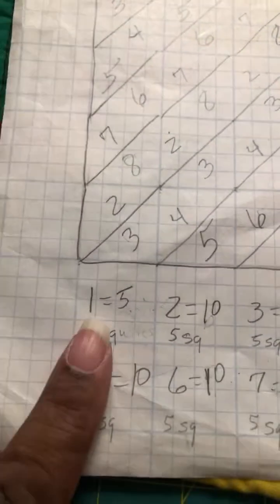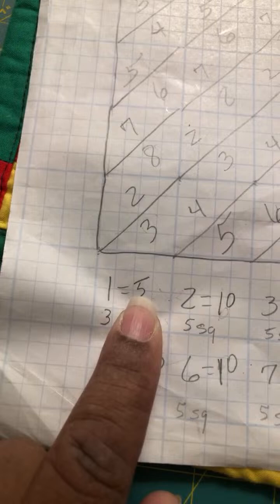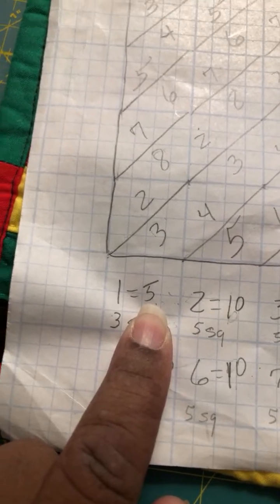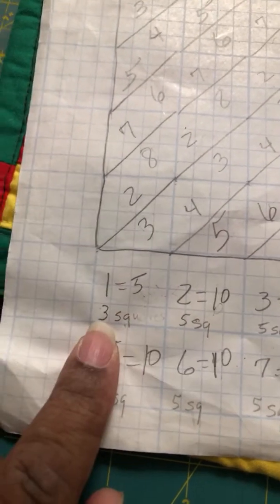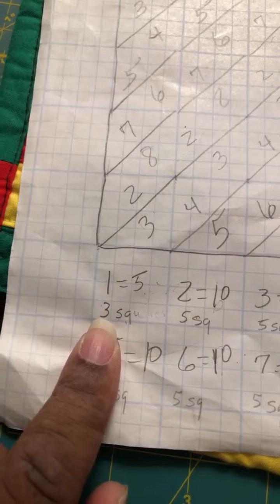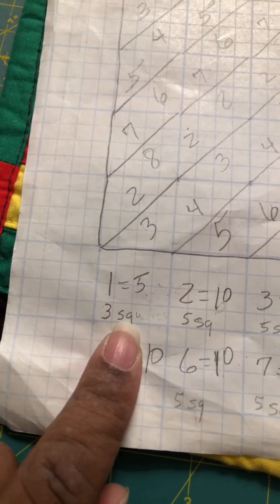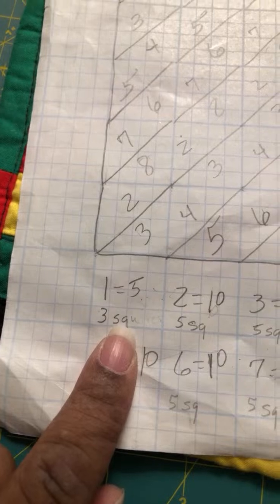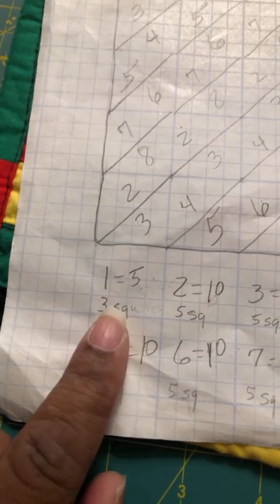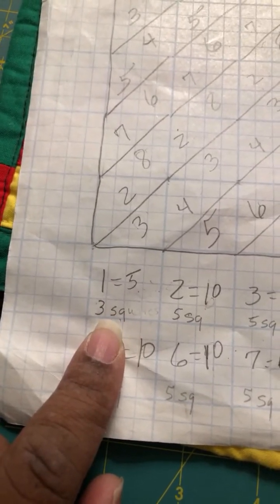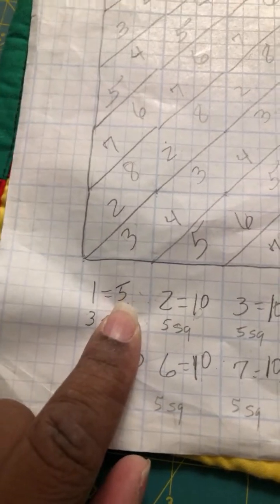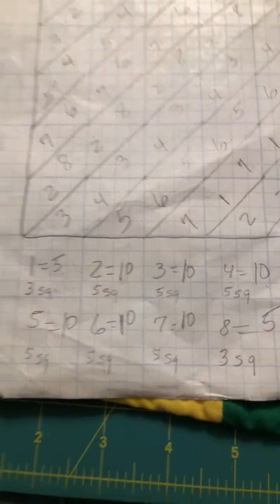So when I come down here for the number 1, that means I have 5 half square triangles. So I would cut 3 squares, because for some of them you can rotate them, so you can use both sides. Then 3 squares would end up with 6 half square triangles, and I would need only 5. So that's how I do that.